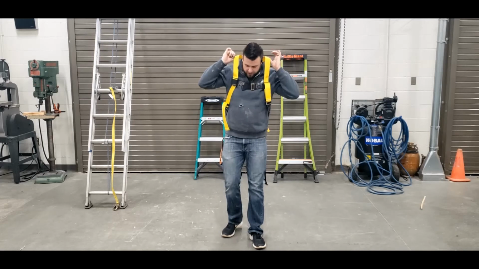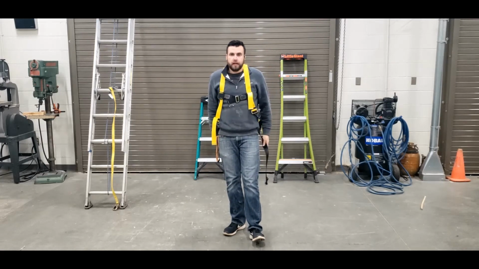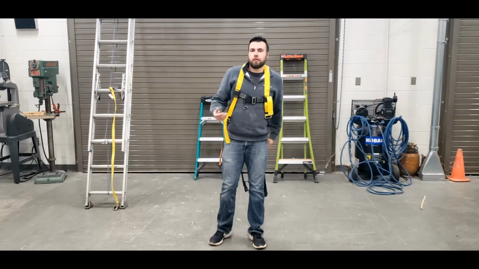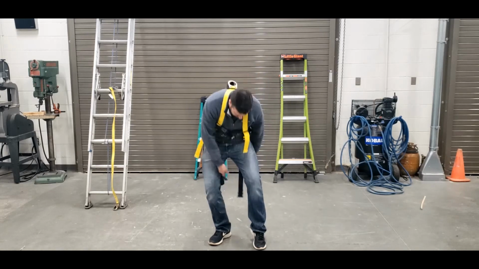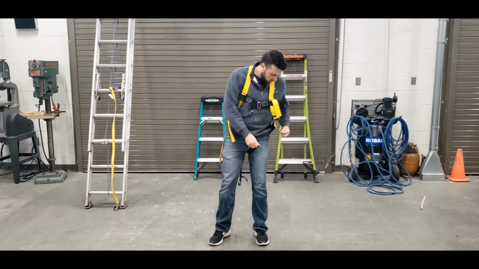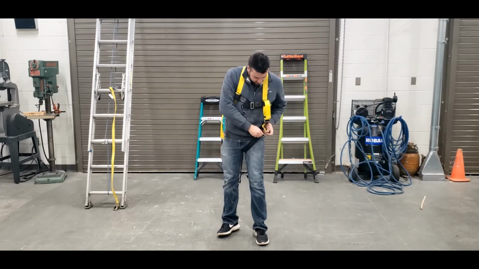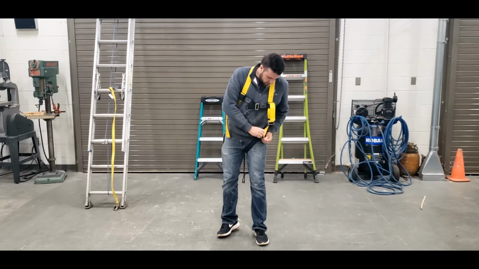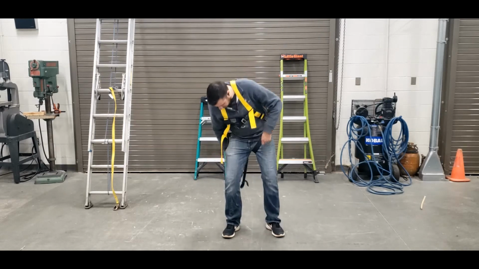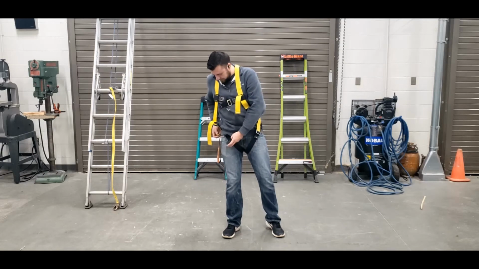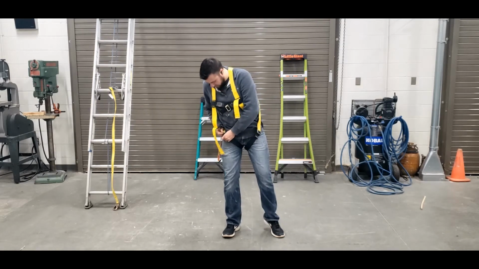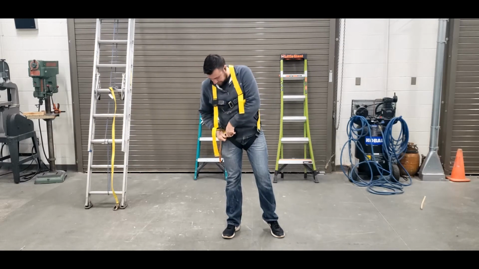Almost more important than the chest strap is your leg straps, because that's actually what's going to keep it from falling off. And so with your leg strap, you've got to reach through, grab hold of it, and come to one side, right? And then reach through. And the same thing, you're going to apply it to the other side.